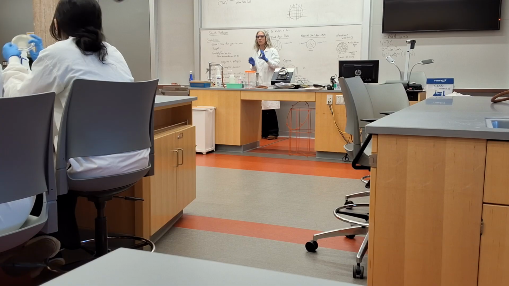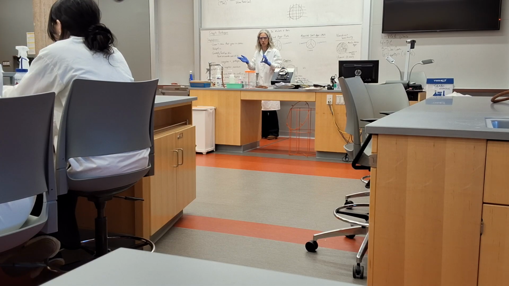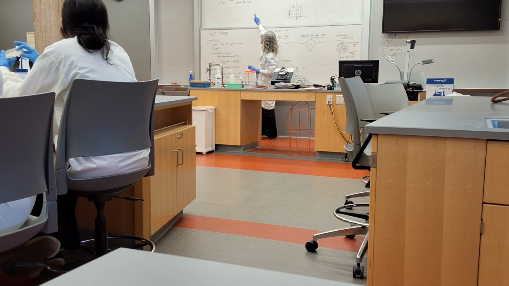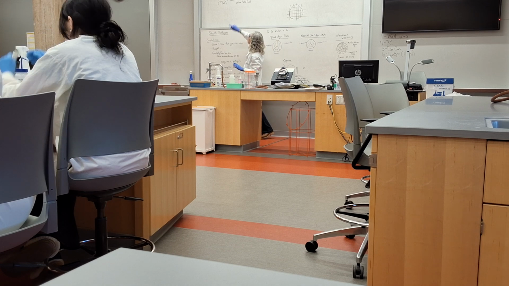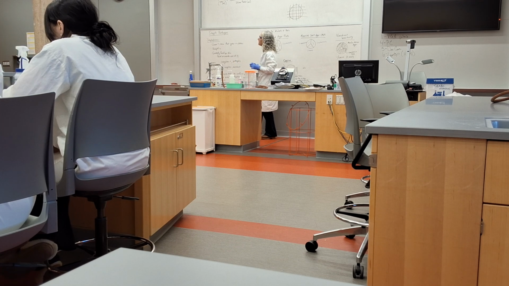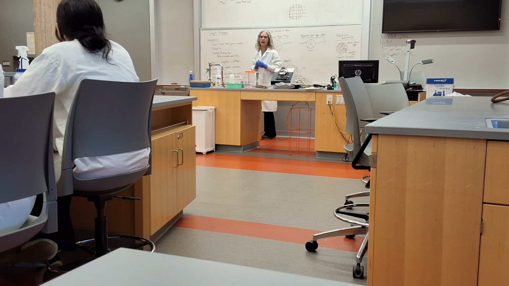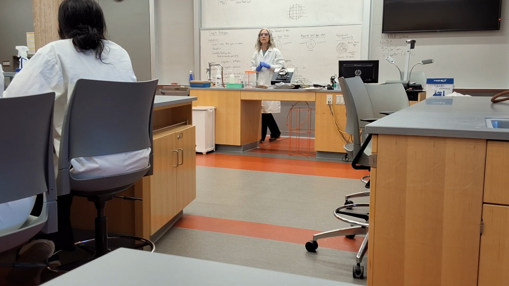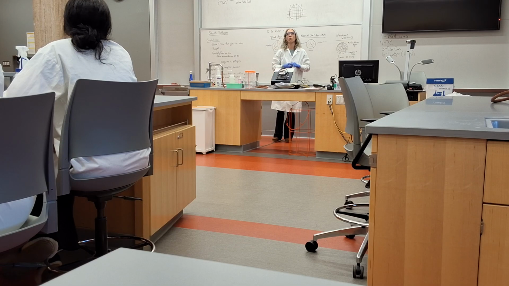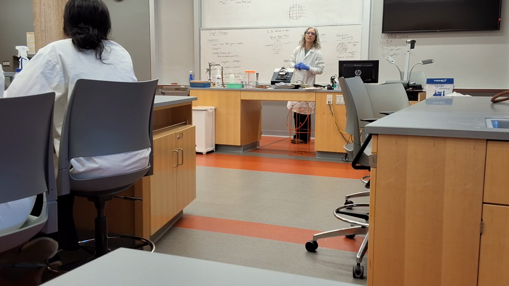Once you get that total number, have your partner double check, and then you're going to plug it into this equation here. You'll take the number of colonies that you counted, you multiply it by the dilution factor. So if the dilution was 1 to 10 to the 6th, your dilution factor is 10 to the 6th, right?